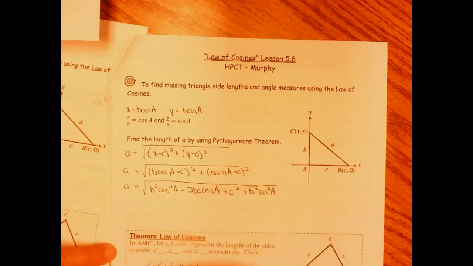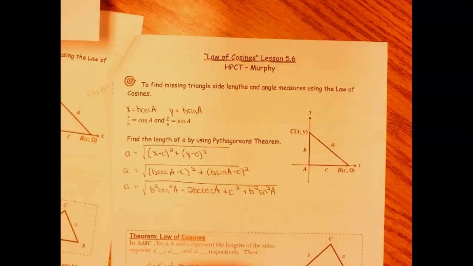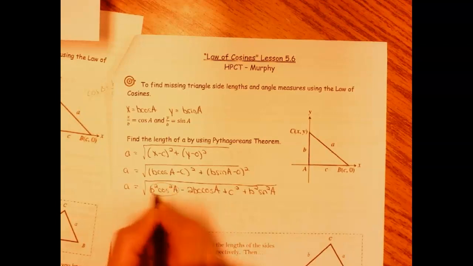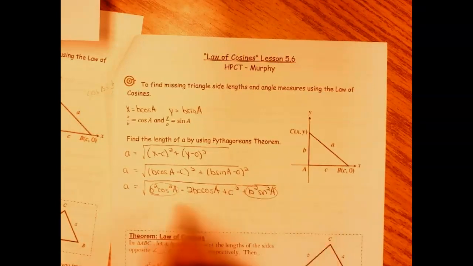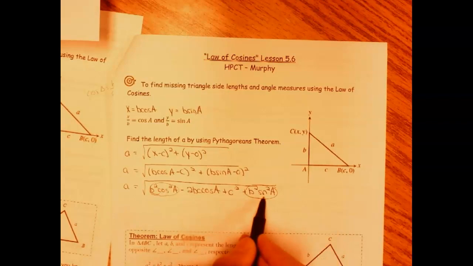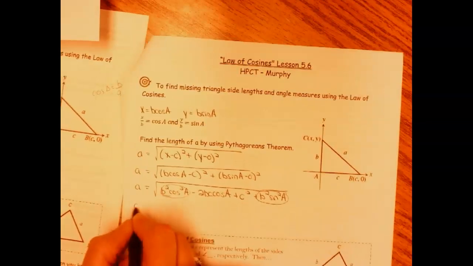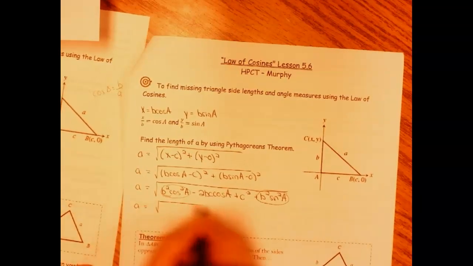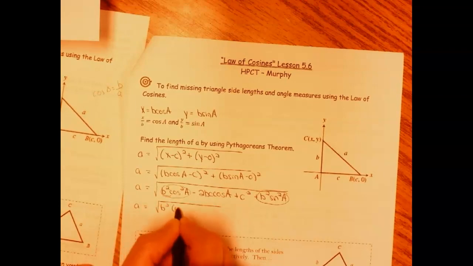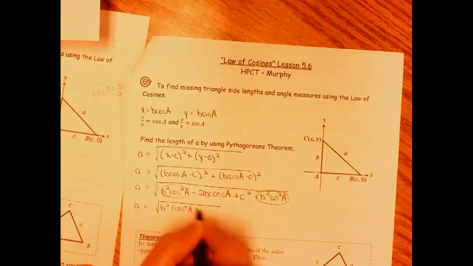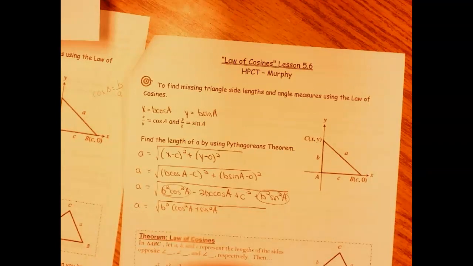And remember, this is ultimately our goal in terms of what we want it to look like. So first thing, if you notice in here, if I factored out a b squared from each one of these, I'm left with cosine squared a plus sine squared a, which we know is just plain old 1.